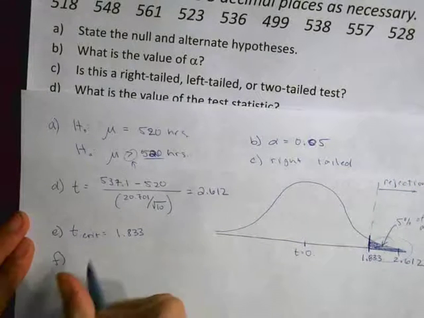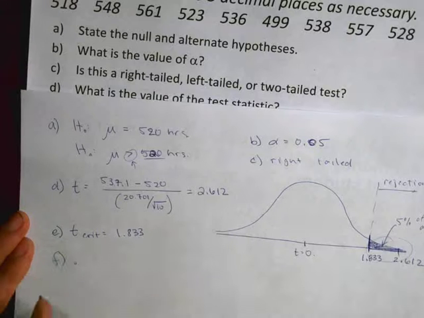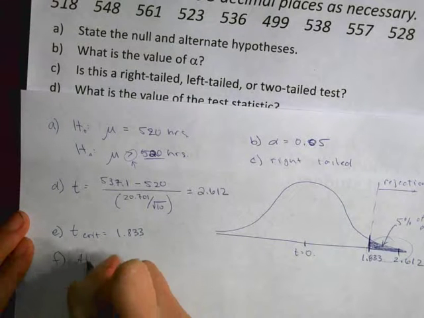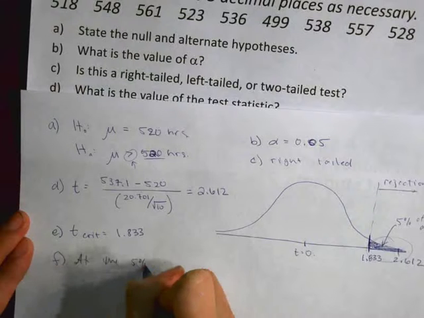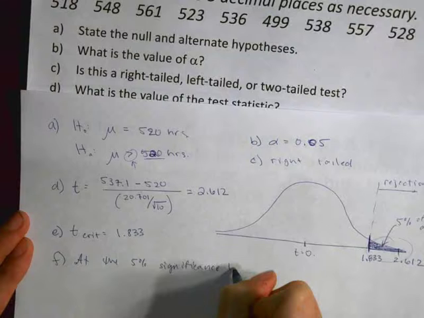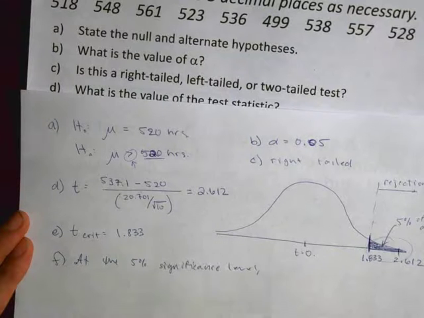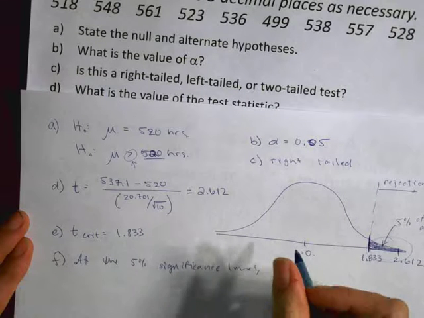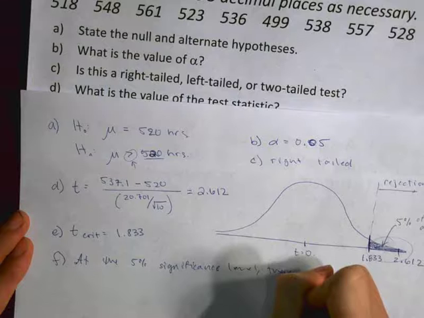So what I can write in my complete sentence is that at the 1% significance level, or sorry, not at the 1%, at the 5% significance level, there is significant evidence to support the claim that the mean time between failures is greater than 520 hours.